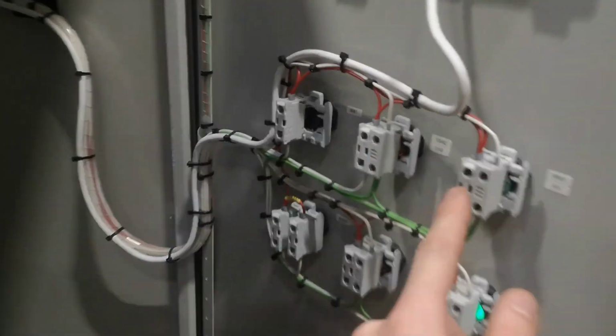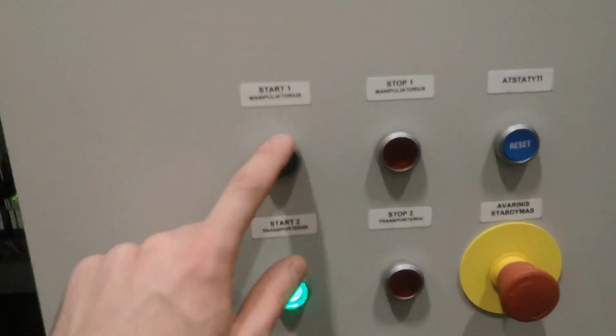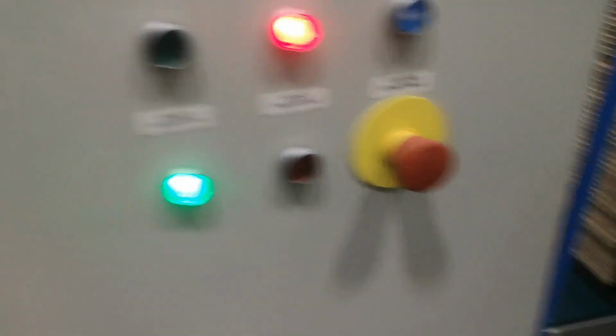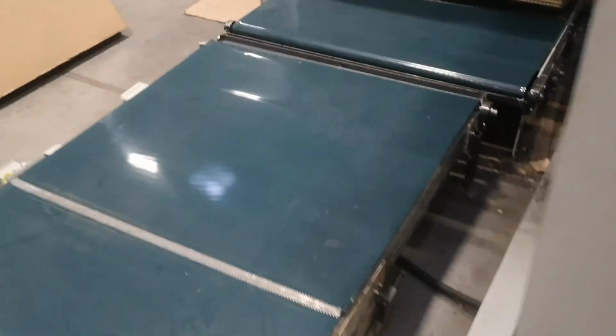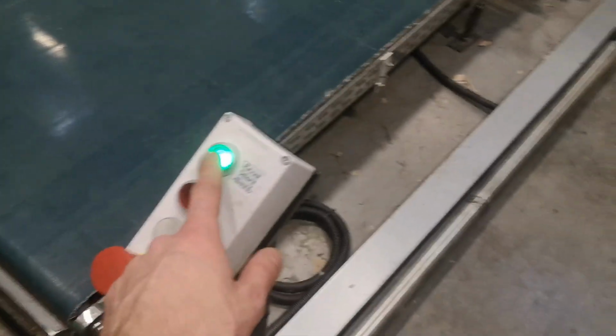This one is for automatic mode of the manipulator. So this part is for the manipulator and this part is for transporters. We have 3 transporters here, 1, 2, 3, and when the pallet goes to this point, we need to press this button to send it forward. I will show you how it works. I will just add here, for example, the pallet and the sensor. You can see we have a sensor here.